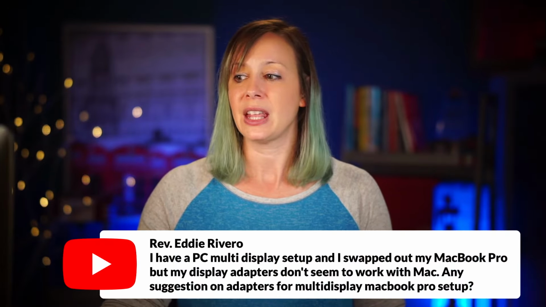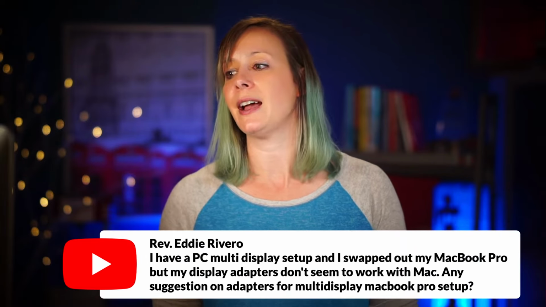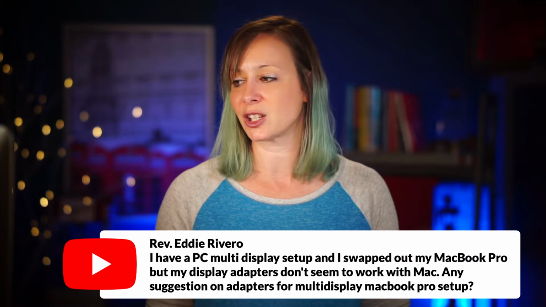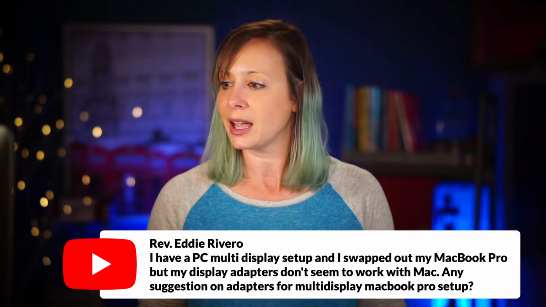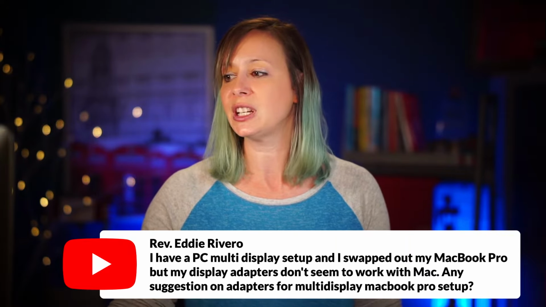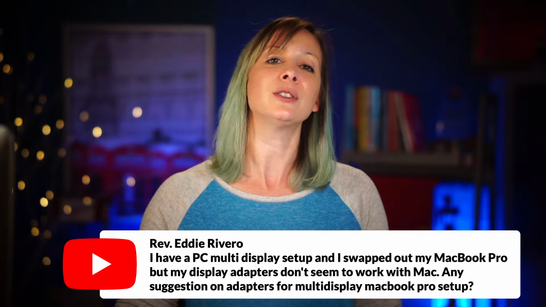All right, Rev Eddie says, I have a PC multi-display setup and I swapped out my MacBook Pro, but my display adapters don't seem to work with Mac. Any suggestion on adapters for a multi-display MacBook Pro setup? I'm going to let you tackle that one, David.